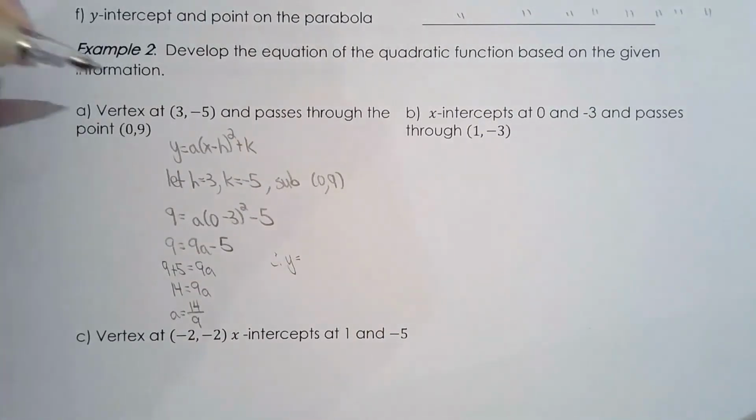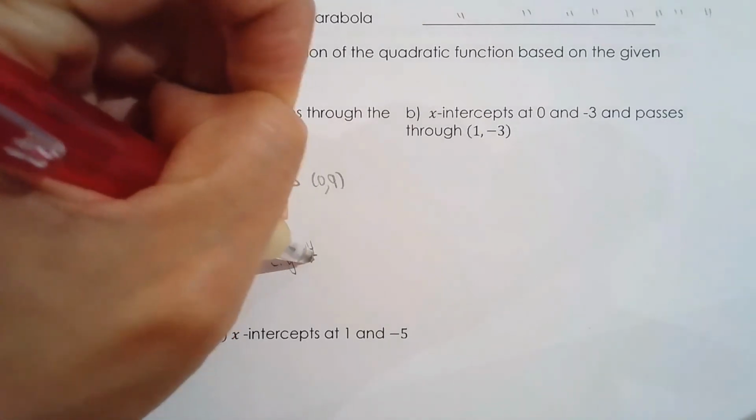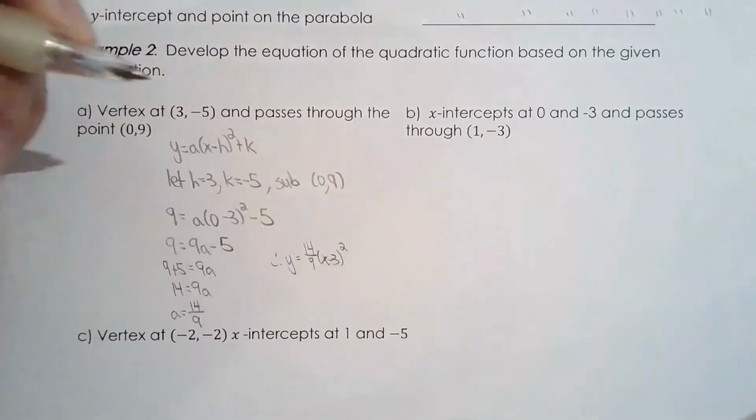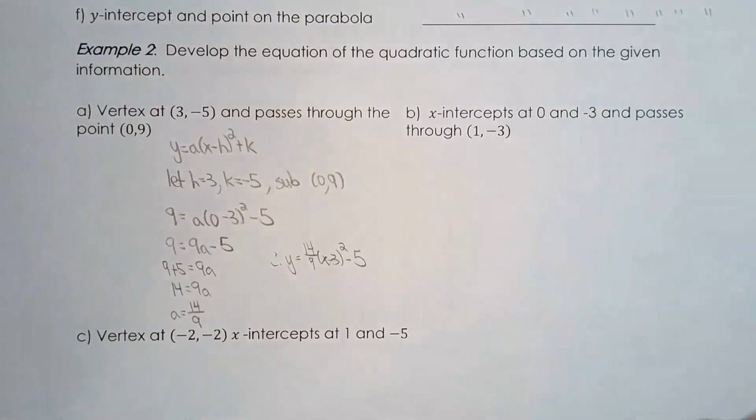Okay, so I have a now. It's weird, but it is what it is. 14 over 9, x minus 3 all squared, minus 5. Okay, not very pretty. Let's try again.